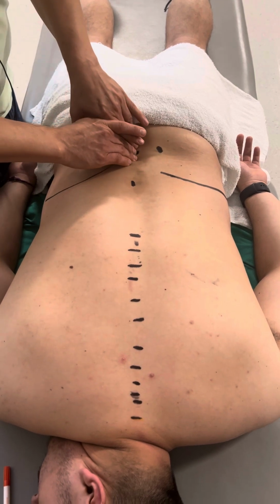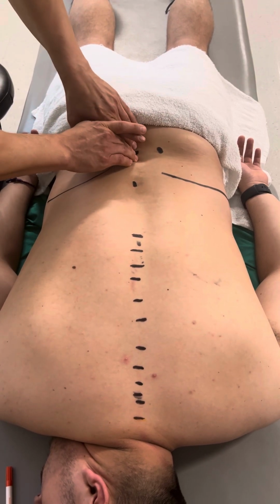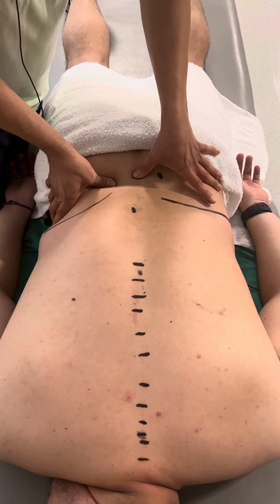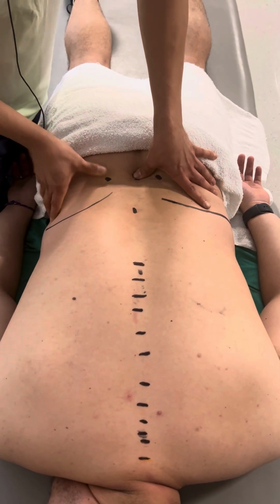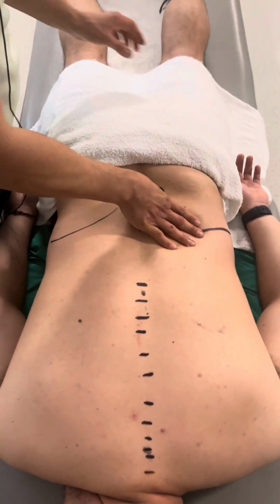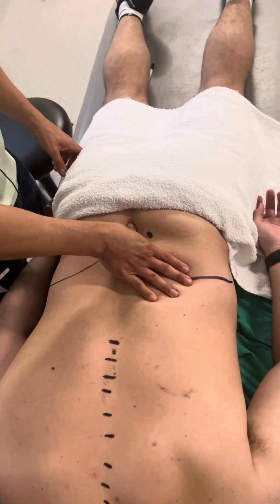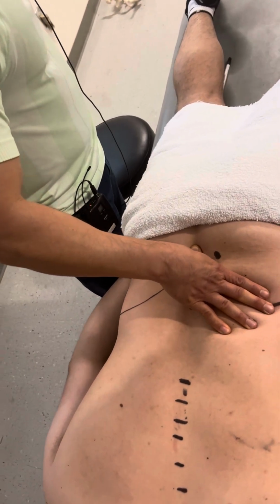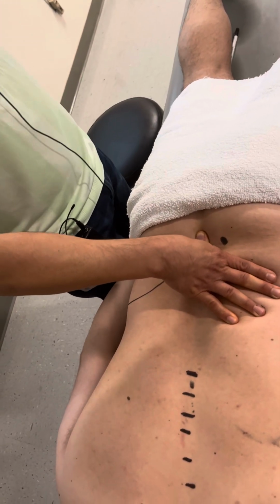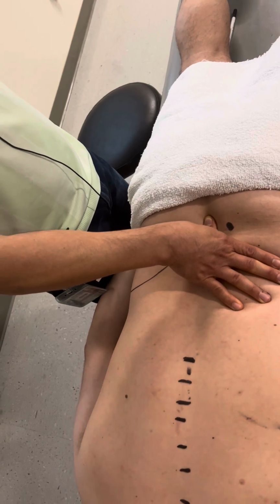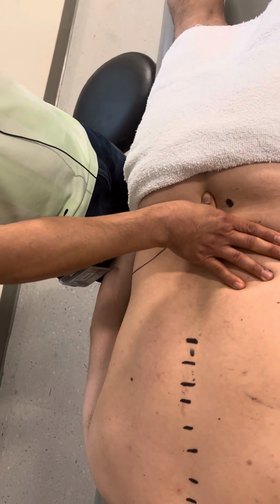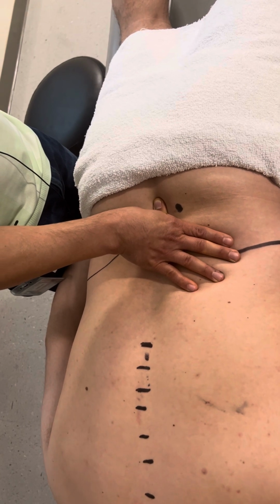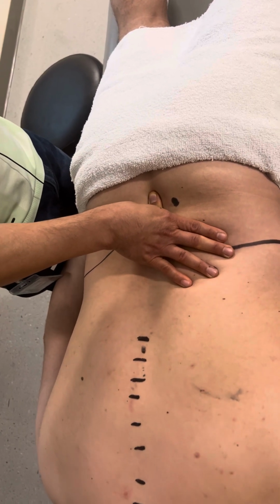If you put your fingers across S2, let me find the PSIS here, in the middle, and you roll your finger across the sacrum. I'm in the sacrum right now. That should be your medial crest, because the medial crest of the sacrum is formed by all the spinous processes. Remember that these segments are fused together, right? It forms just one single bone.